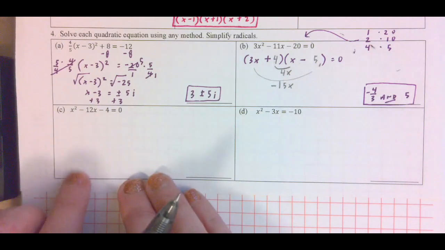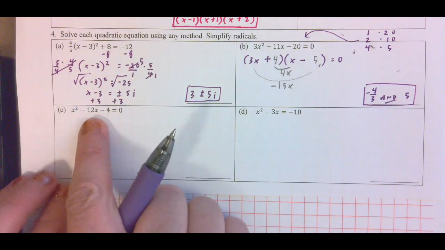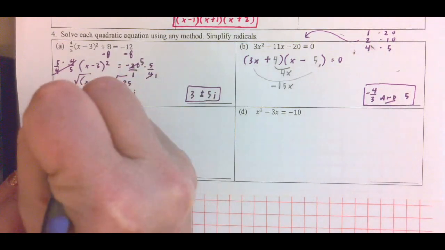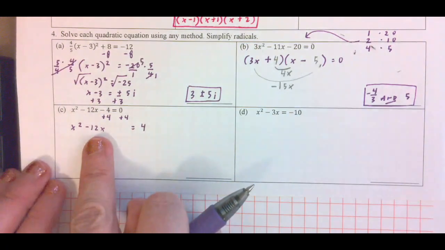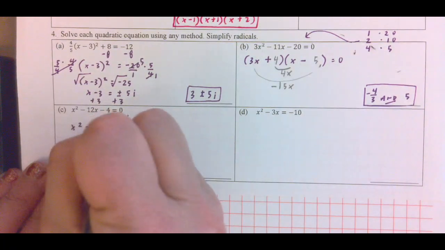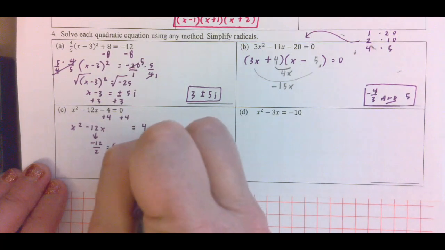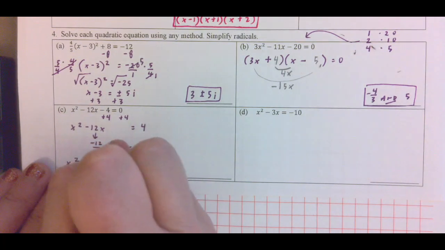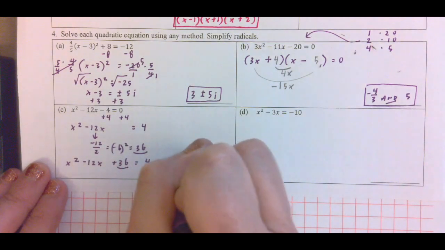Okay, next one, I'd love to factor it, but I can't think of something that multiplies to negative 4 that adds to negative 12. So since that middle term is even, I'm going to complete the square. So I'm going to add 4 to both sides. x squared minus 12x equal to 4. I take that middle term, I split it in half, and I square it. That gets me 36. So x squared minus 12x plus 36 equals 4 plus 36.